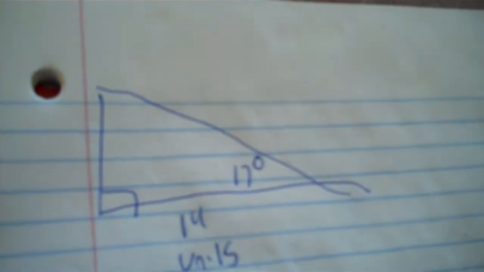We have a right triangle, and we have 14 units and 17 degrees right there. Small angle there. So sine is O over H, cosine is A over H, and the tangent is the O over the A. So you've got to find the sides. You have to find the angles. Okay. Sides O, A, and H.